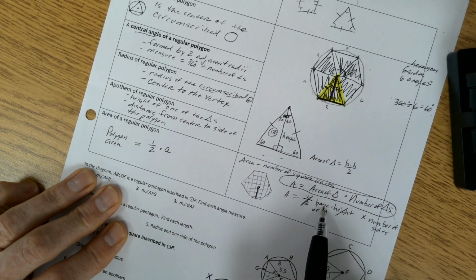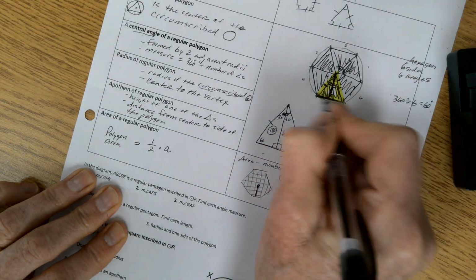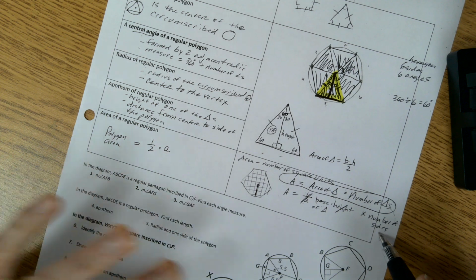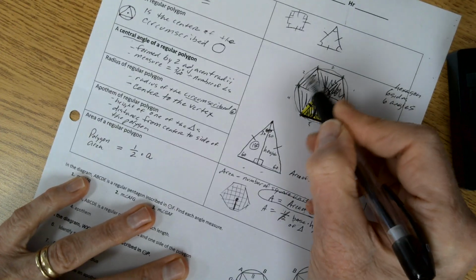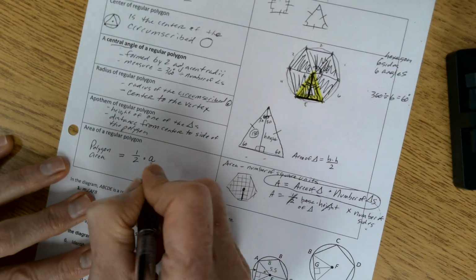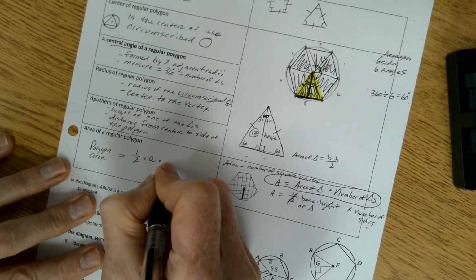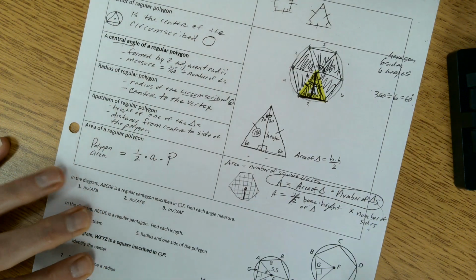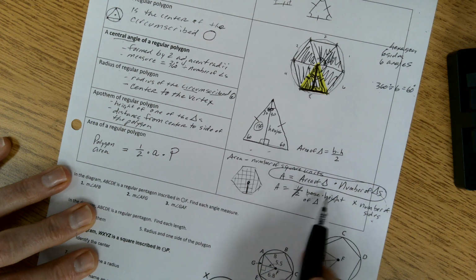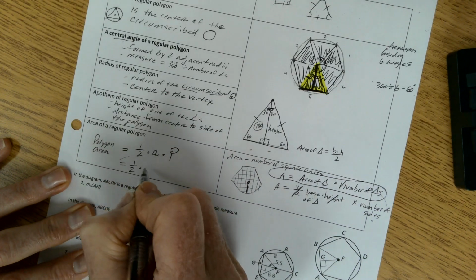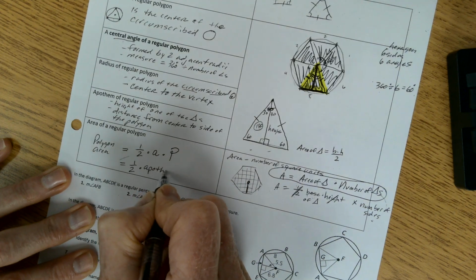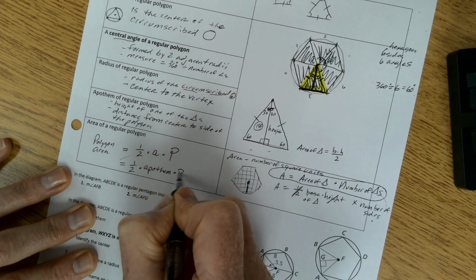If I take the base of this one triangle and multiply it by the number of sides, so if I take the base, multiply it by 6, that's just given me the perimeter. Okay? So you could do it this way, or you could think equals 1/2 times the apothem times the perimeter.